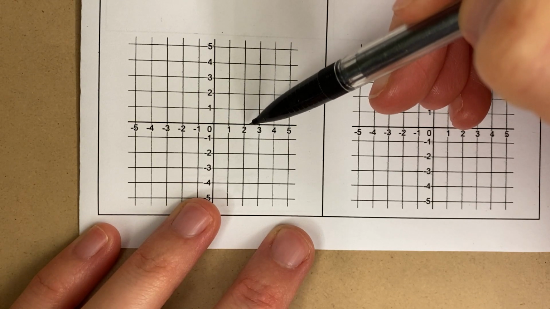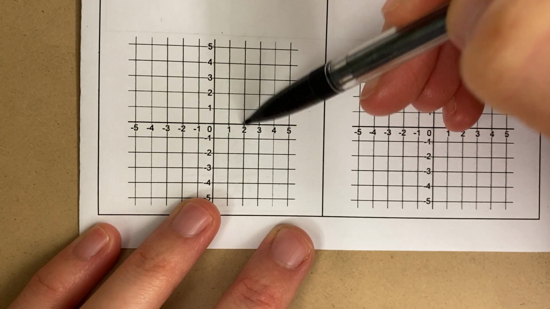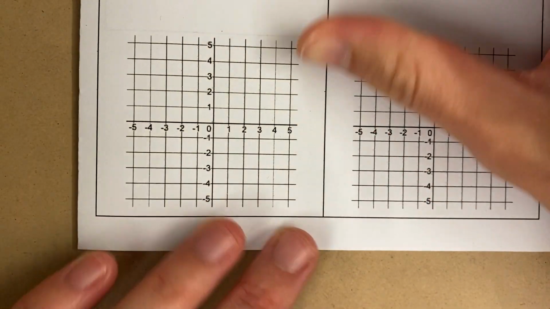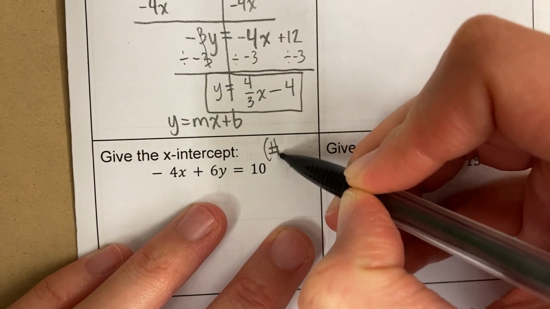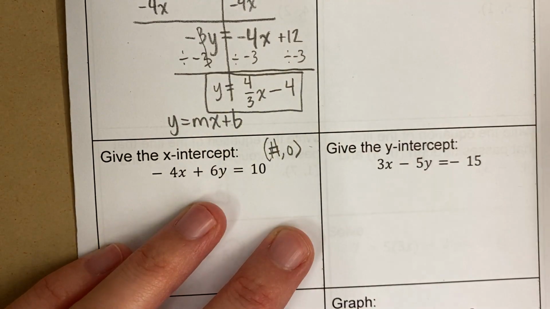So think about what kind of points it might be. It could be (2, 0), maybe the line's this way, it could be (-3, 0). But no matter what, the x-intercept is always going to be a number for x and a 0 for y.